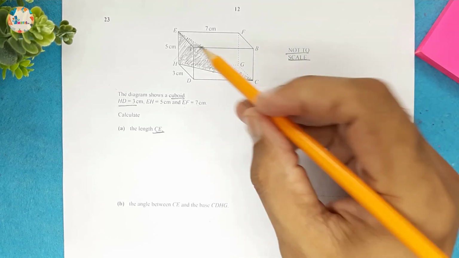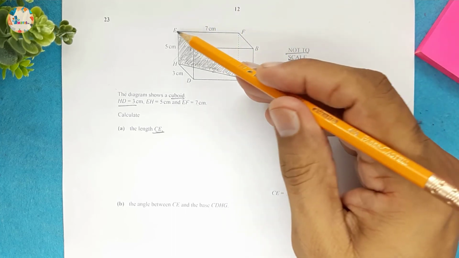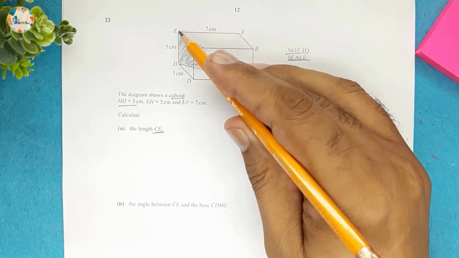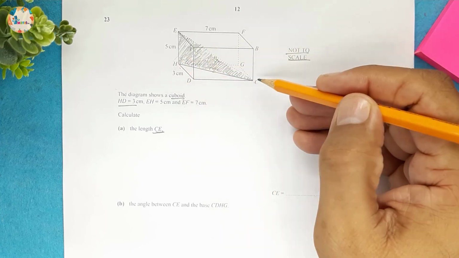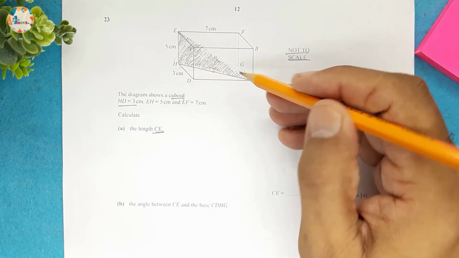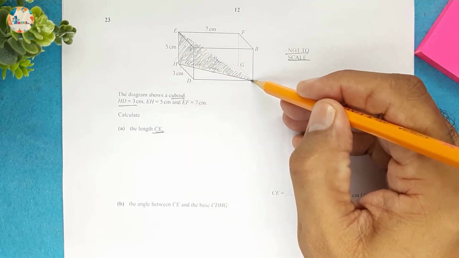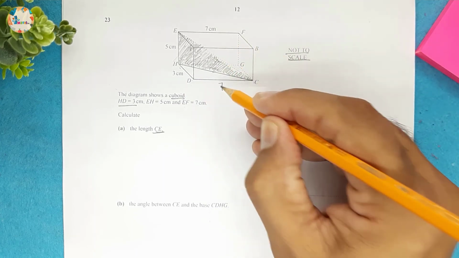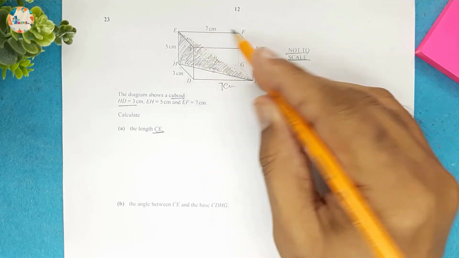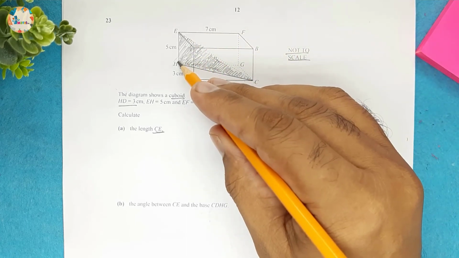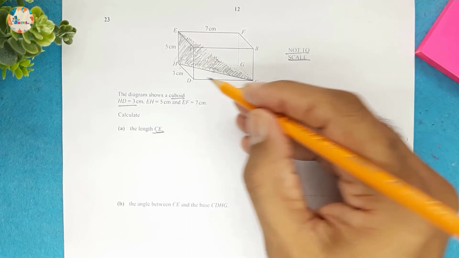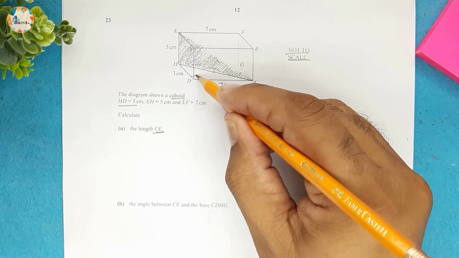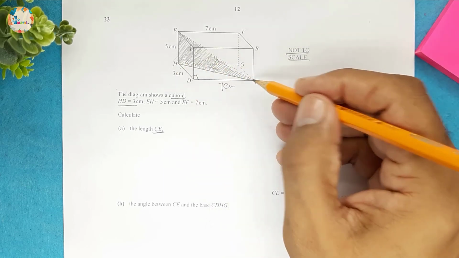This is the triangle which we will be considering. That triangle is CEH. Now in this triangle we have EH and we don't have any other information, so we need HC also. So this DC is also 7 centimeter, because this is provided. So we have in this triangle HDC, this angle is 90 degree, so we can find HC.